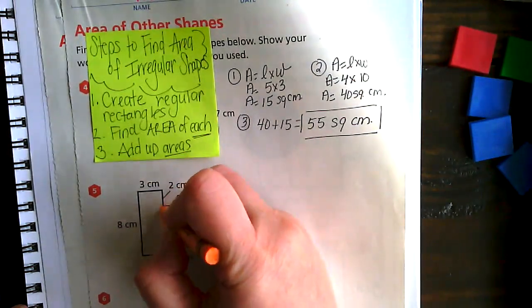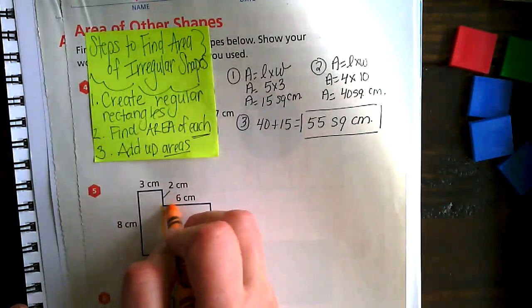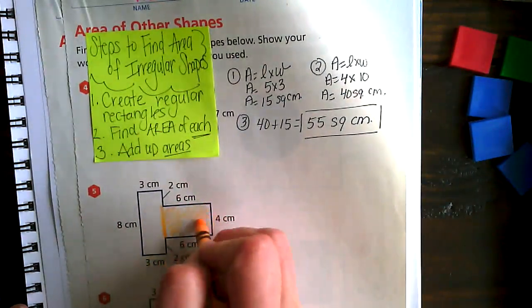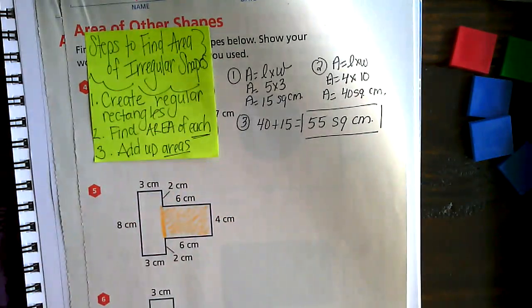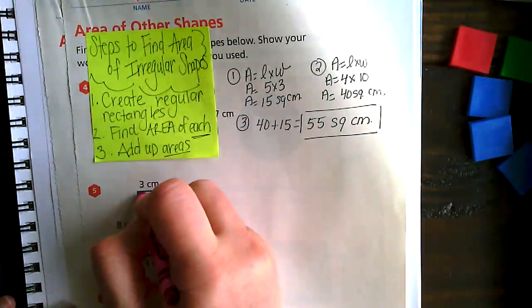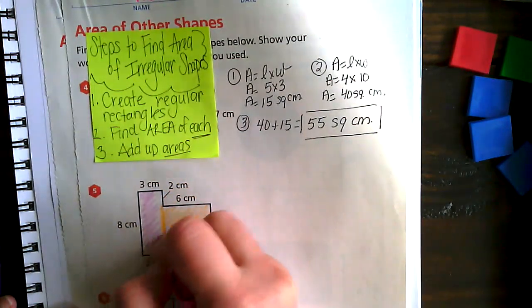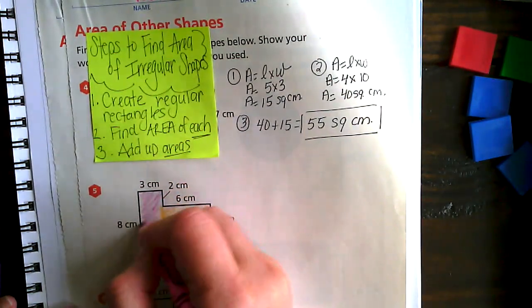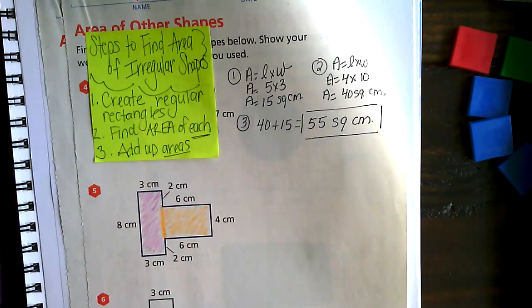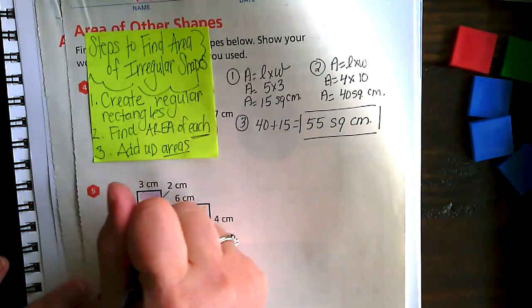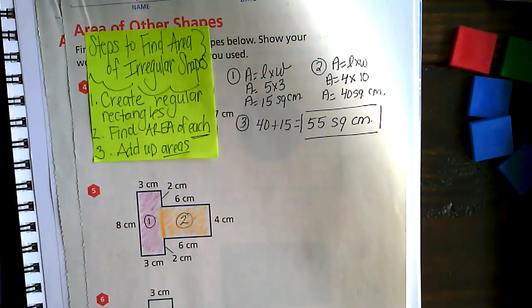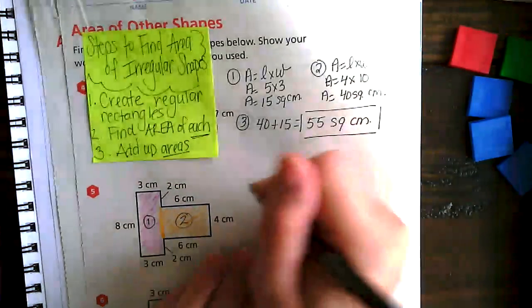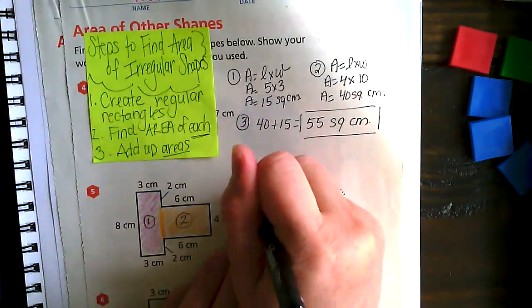This looks obvious to me. Easiest way to split it, and go ahead and color code it. And then label each one. Rectangle 1, rectangle 2. Okay, take a second to get yourself set up. So now let's just look at rectangle 1.